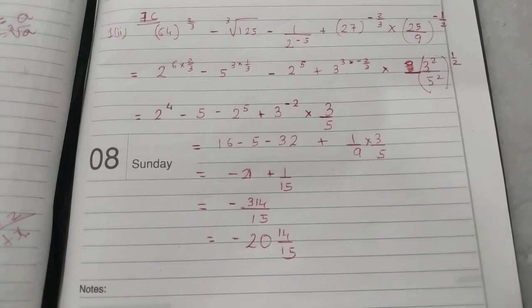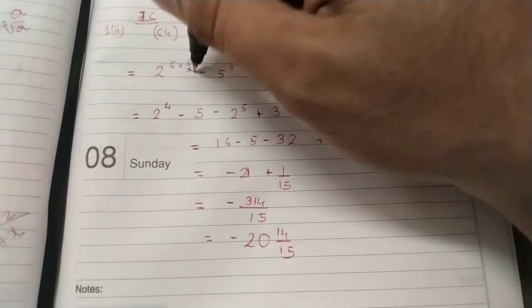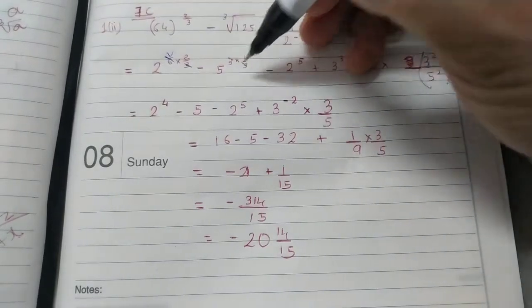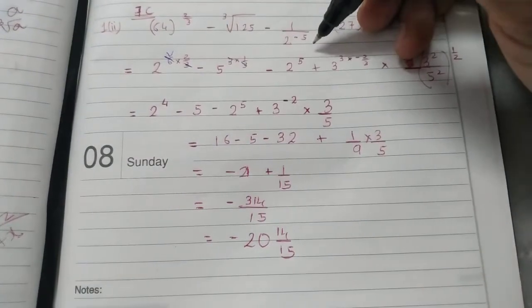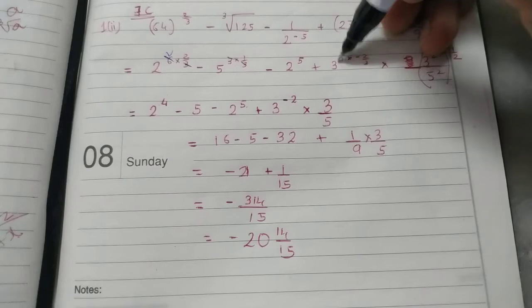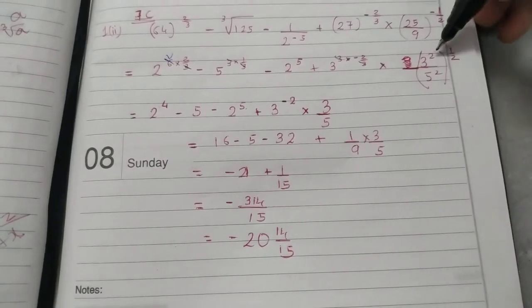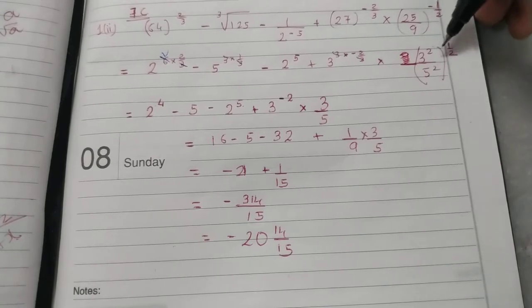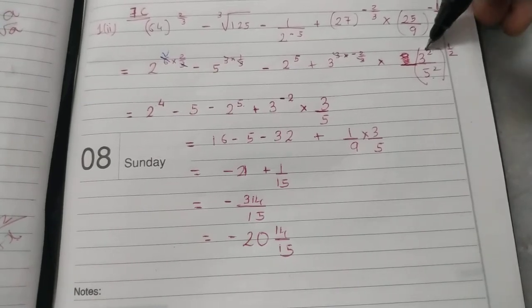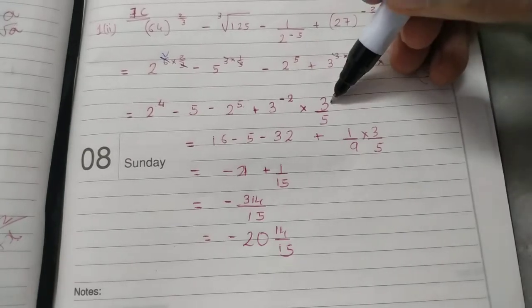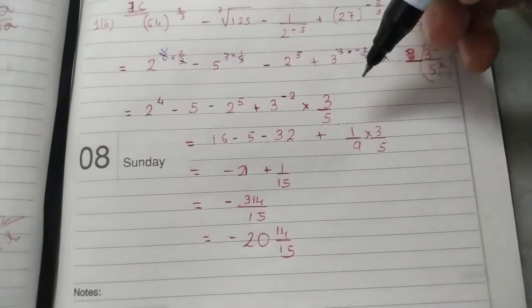Now, something gets reduced. 3 ones are 3, 2 twos are 2 raised to 4 now. 3 and 3 get cancelled, minus 5. 2 raised to 5 as it is. 3 and 3 get cancelled, so minus 2 power here. And here, the power of half is for both numerator and denominator. So this gets cut with this, and even this gets cut with this. So 3 upon 5 is what is left.